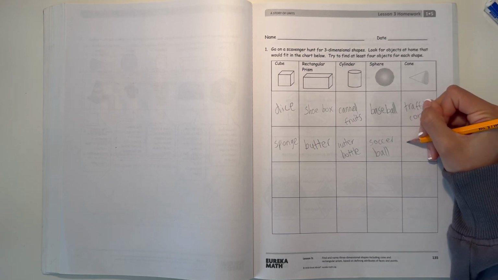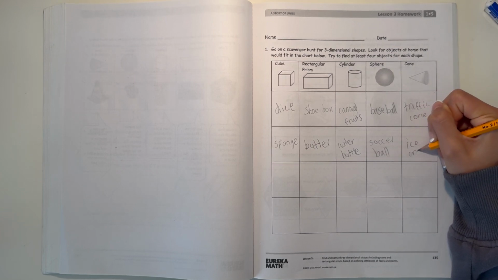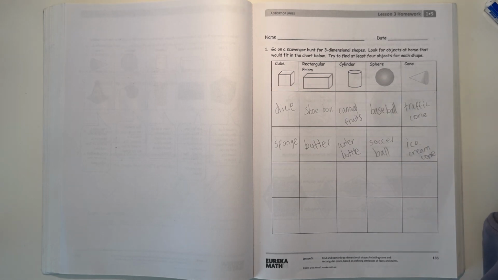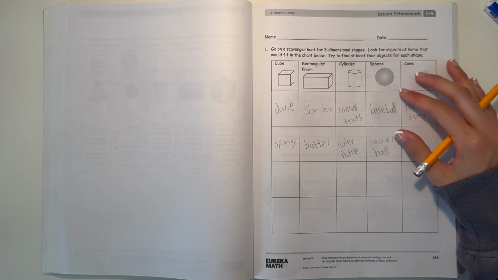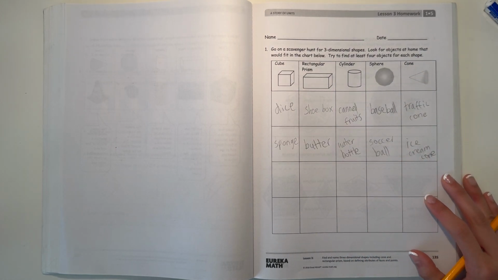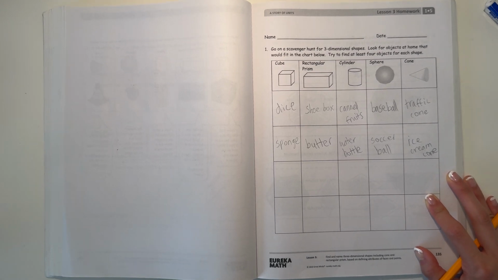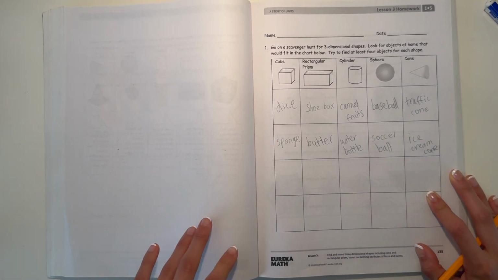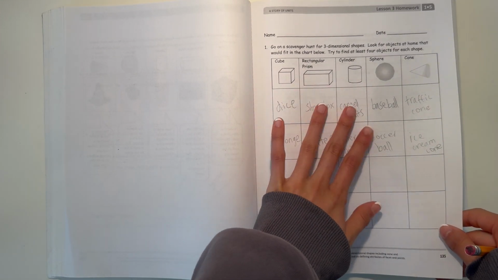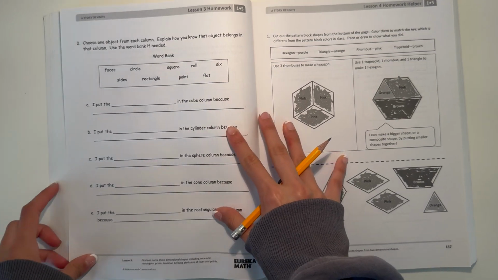And also maybe an ice cream cone would fit in this category. So this is basically the idea we're doing here. We're trying to find out what items can fit in these categories. You can continue and fill this page out, but these are some examples. And next page.